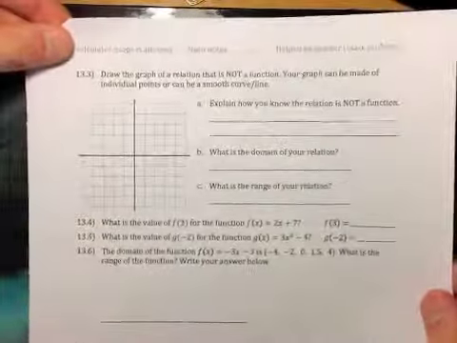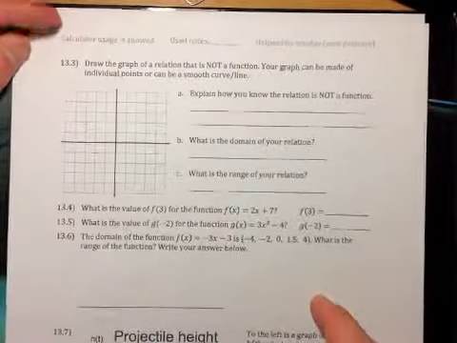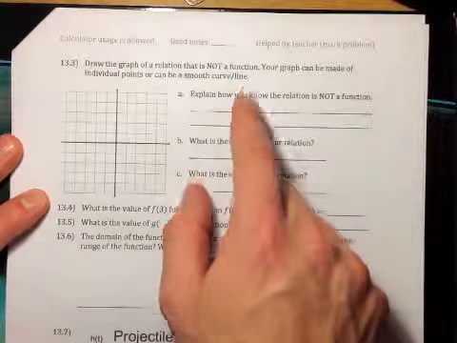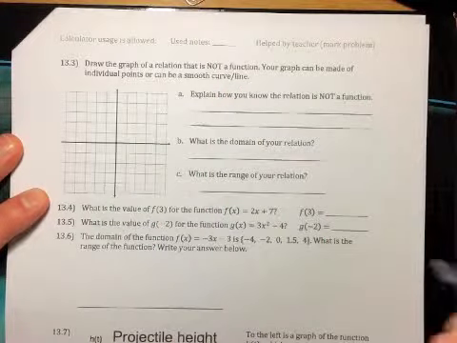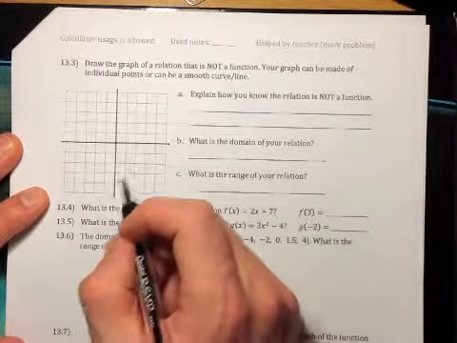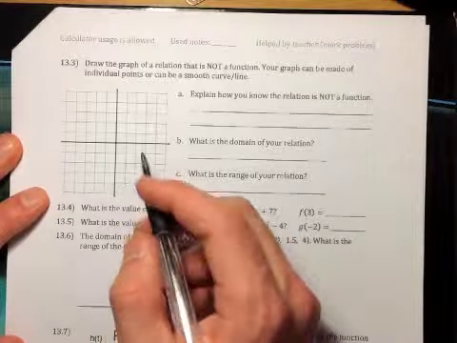So let's move on to 13.3. Draw the graph of a relation that is not a function. Your graph can be made of individual points or can be a smooth curve or line. So in this case, I'm leaving this kind of open-ended. You can just draw any graph that you want. But the graph cannot be a function. So you can do any number of things.